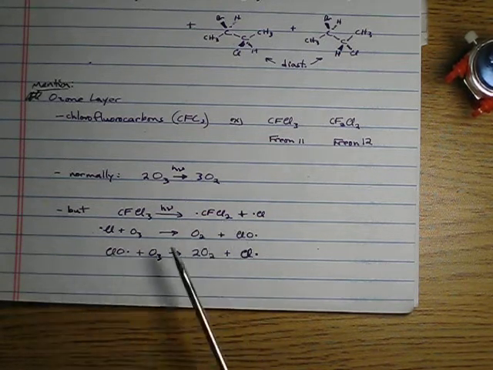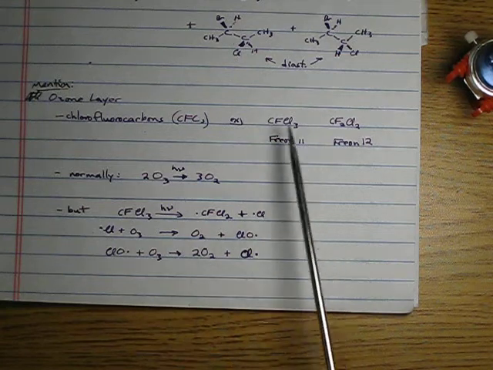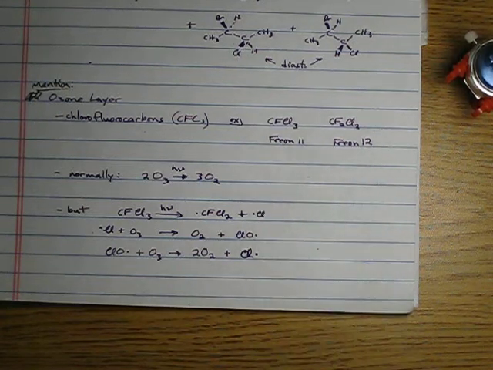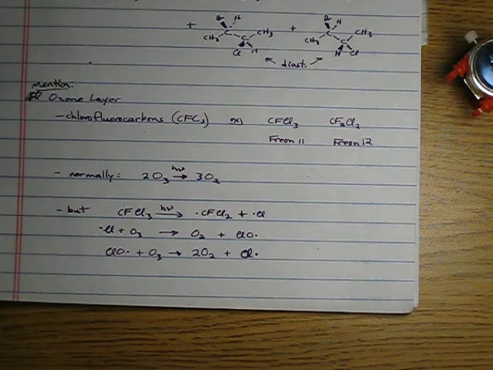So this is bad. So then we started banning these types of molecules, these freons, in our air conditioners. We had to find other methods, other gases for air conditioning. Our aerosol cans, our Aquanet used to have freon in it, now it doesn't.